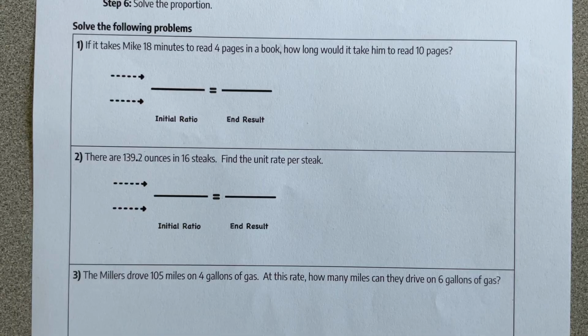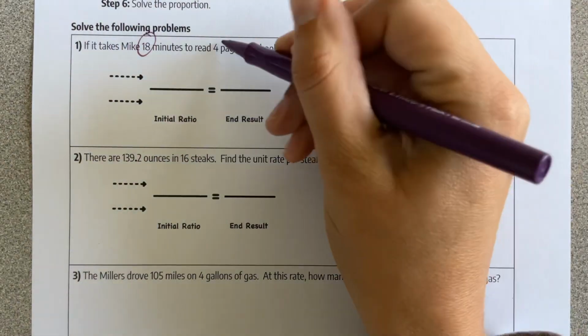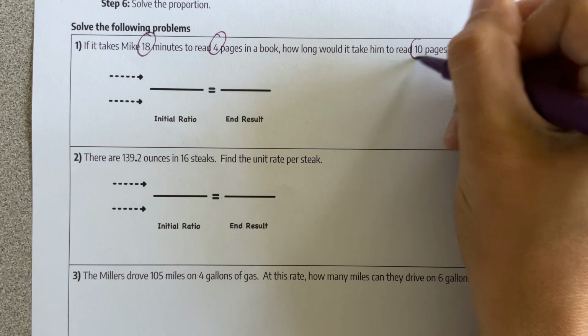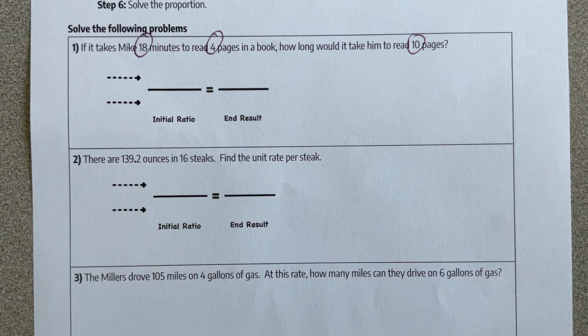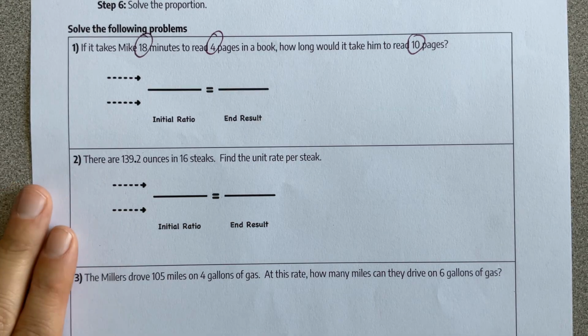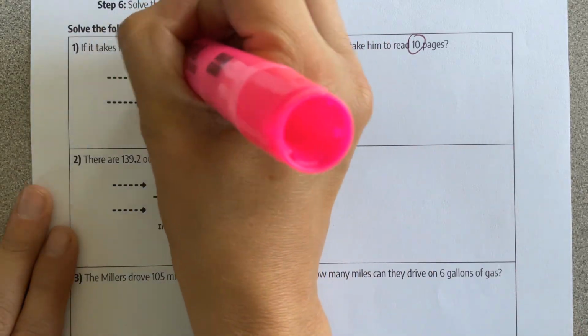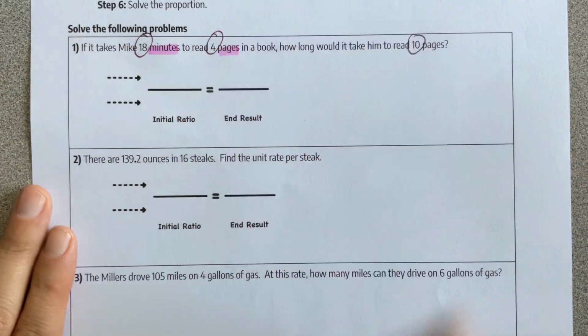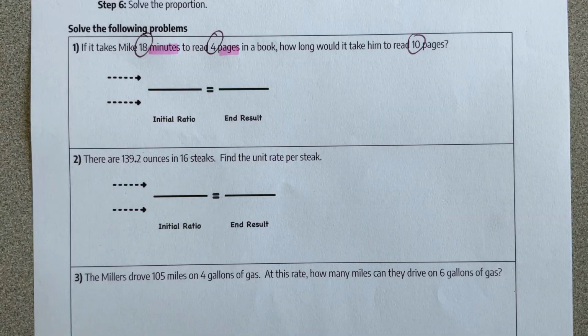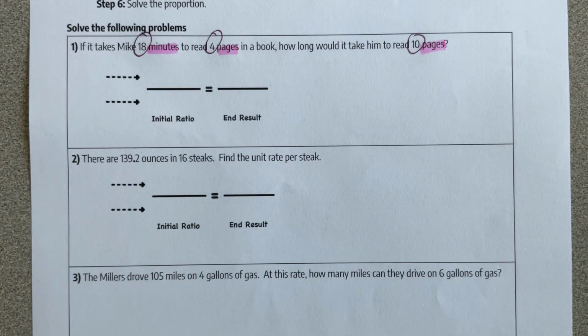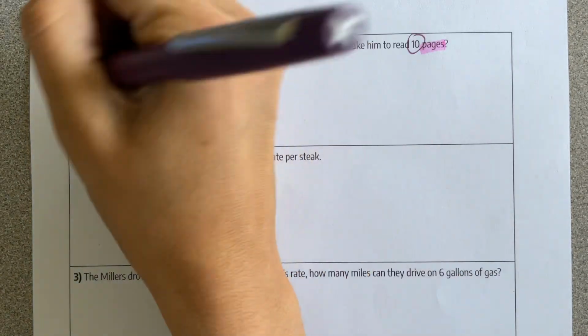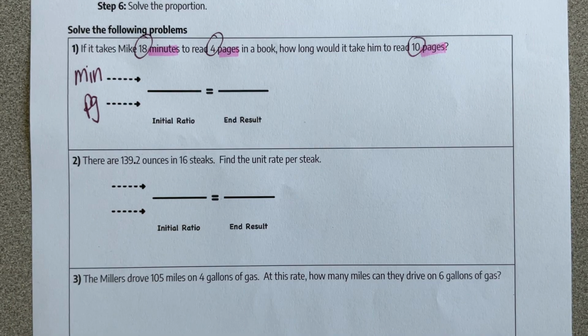So if it takes Mike 18 minutes to read 4 pages in a book, how long would it take him to read 10 pages? So first thing I like to do, I circle the numbers that are given to me. Then I'm going to look for the units in the problem. So it says if it takes Mike 18 minutes to read 4 pages, how long would it take him to read 10 pages? So the units that we are talking about in this problem are minutes and pages. I label it so that I don't make mistakes later when I'm working.